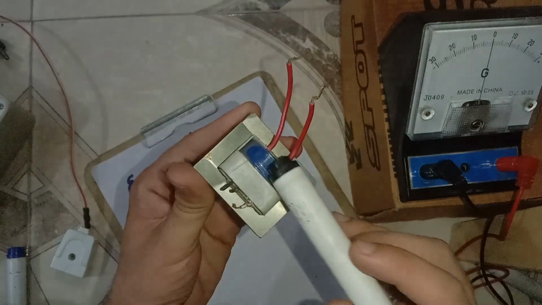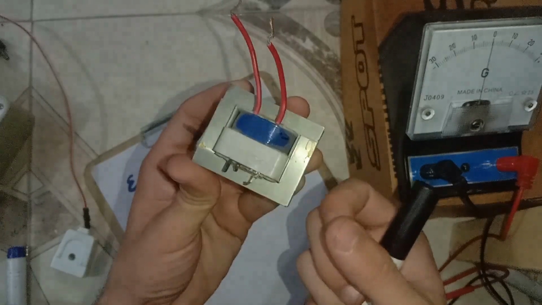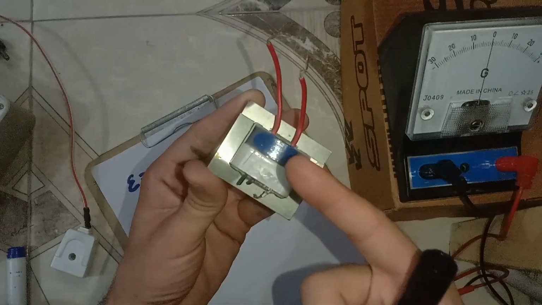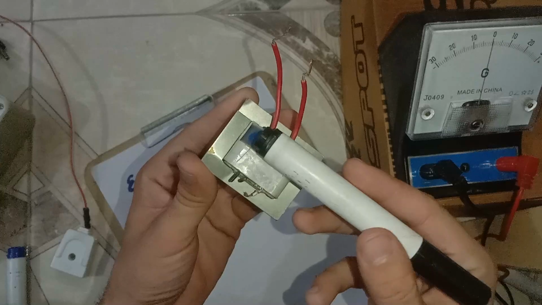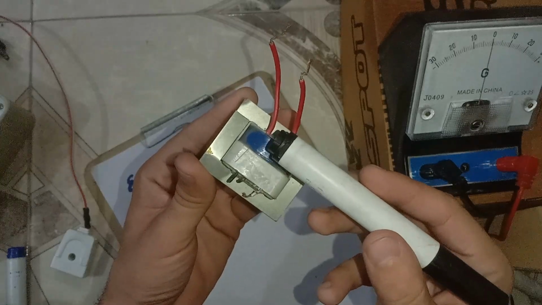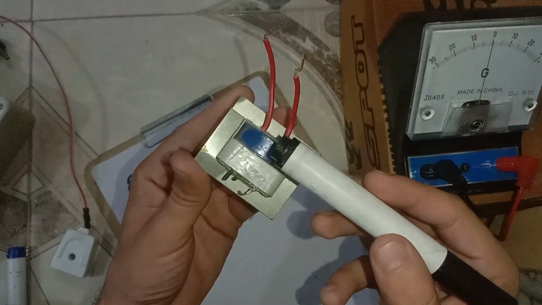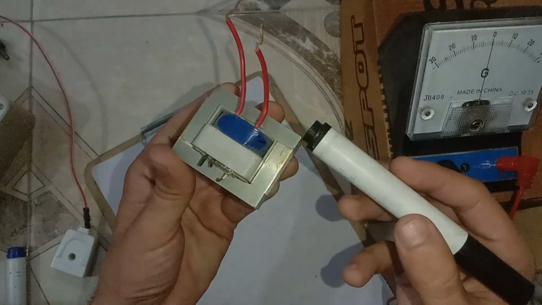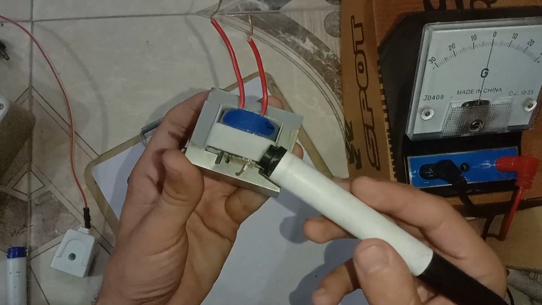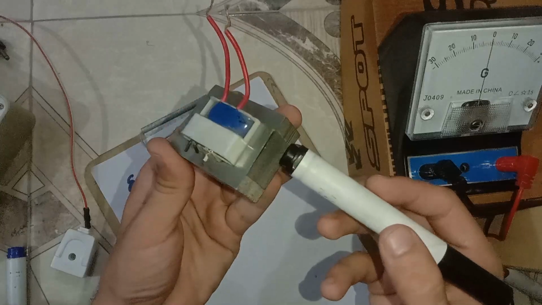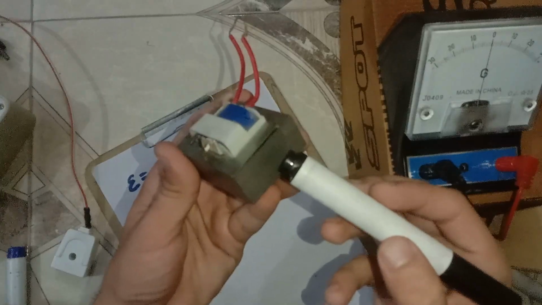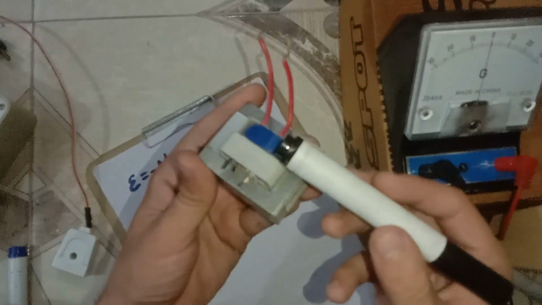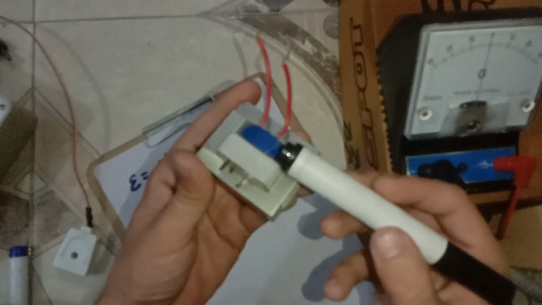So in this case, due to the presence of this iron core, all the change in magnetic flux in the primary coil will interact with this secondary coil. Okay, so here this iron core will avoid the leakage of this magnetic flux.